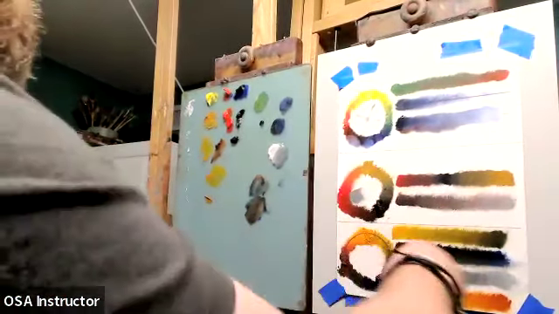Michael, I have a question. Yeah. So what was that red just now you showed? Is it quinacridone violet? Oh, the one I just showed you? Yeah. Quinacridone magenta, I believe. Oh, okay. Thank you. But I think violet would work. Okay. But I went with magenta because that's the M in CMYK, right? Uh-huh.